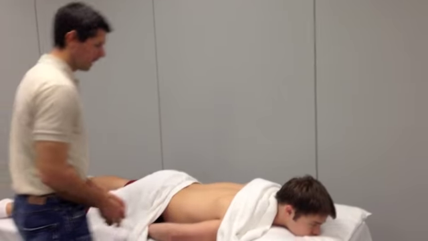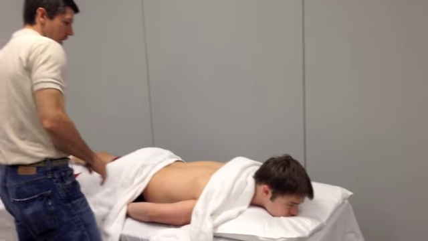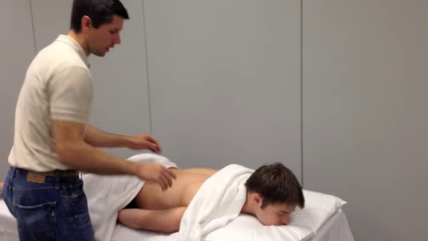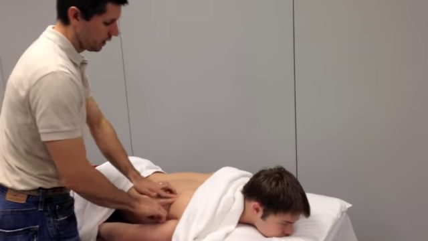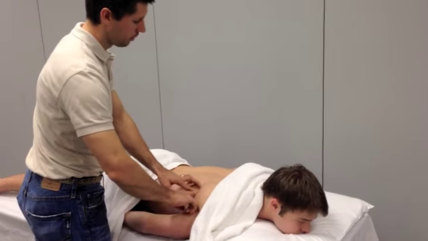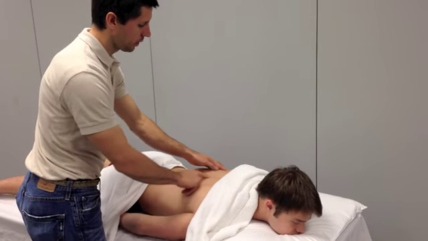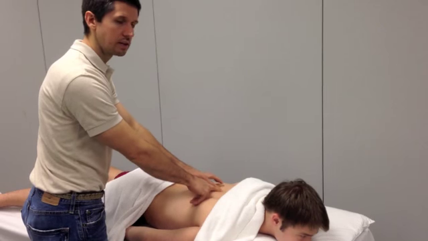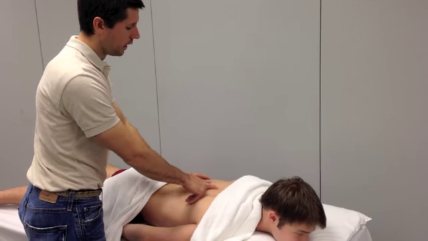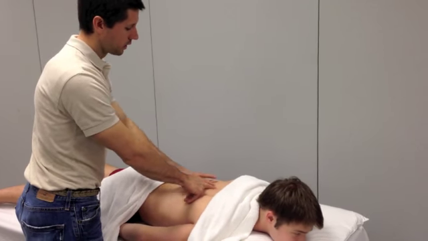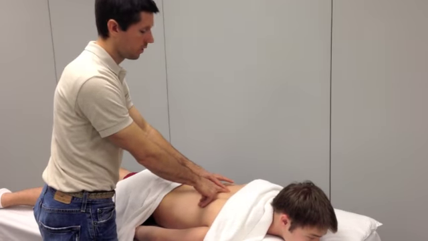In order to locate T8, you'll find the inferior angle of the scapula. If you come across parallel to the inferior angle of the scapula, you can find T7. This patient experiences a lot of pain when you palpate the spinous process of T8, so we'll be very gentle with that.